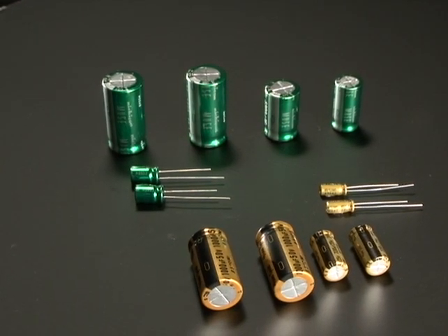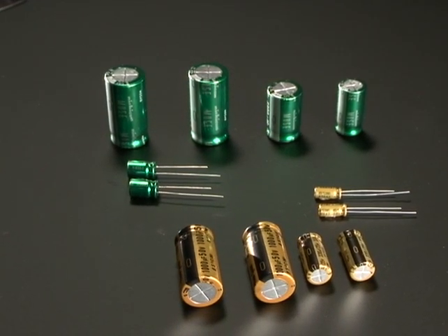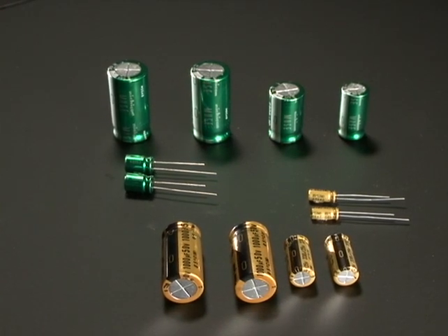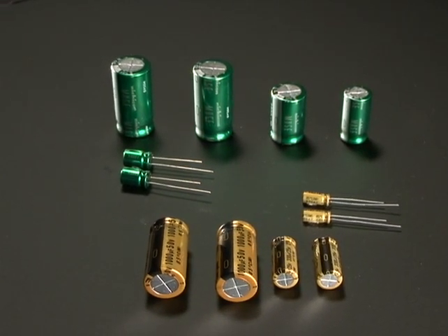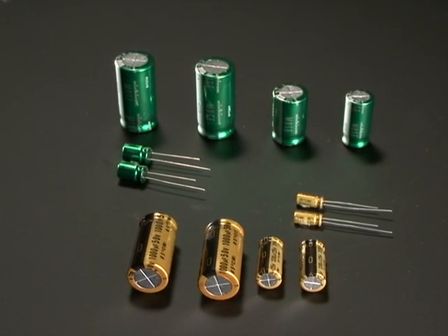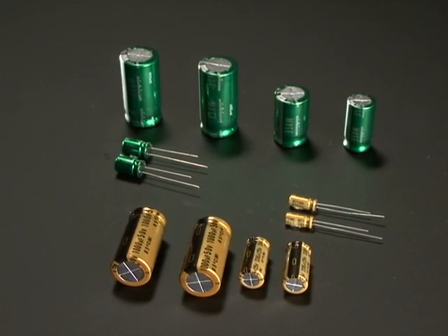A capacitor is an element used to temporarily store the electric charge. Capacitors are used for a variety of applications. Even a small electronic device like a mobile phone uses nearly 100 capacitors.